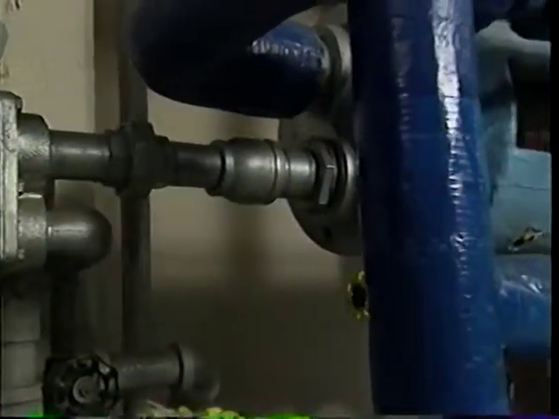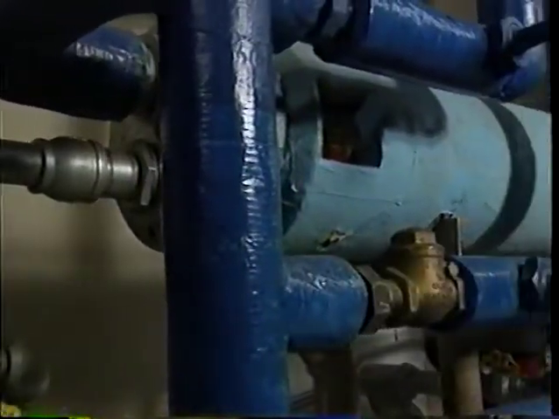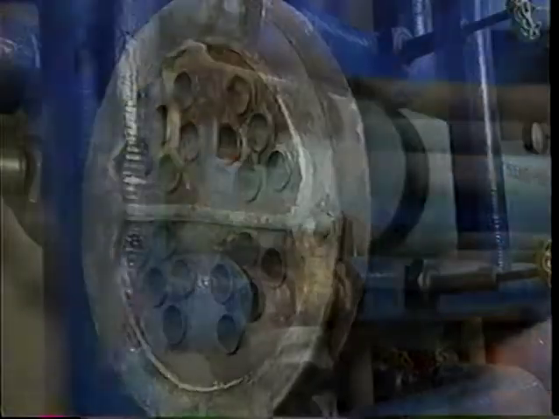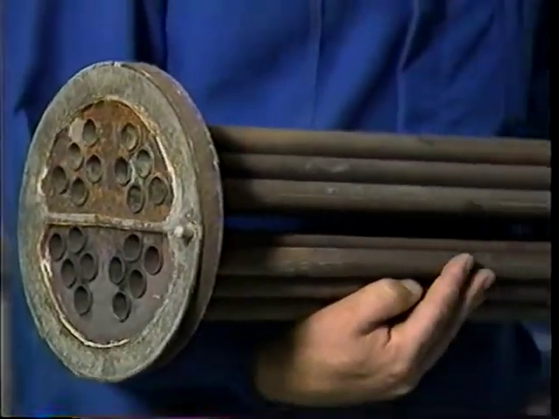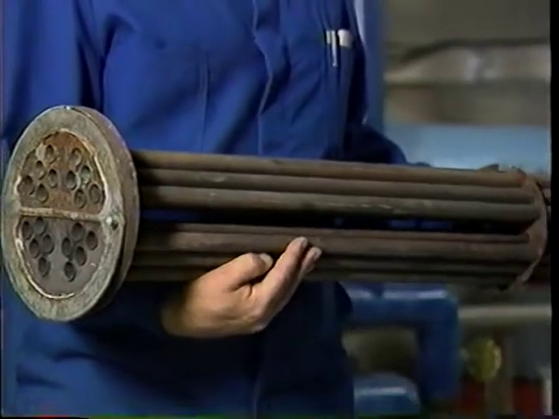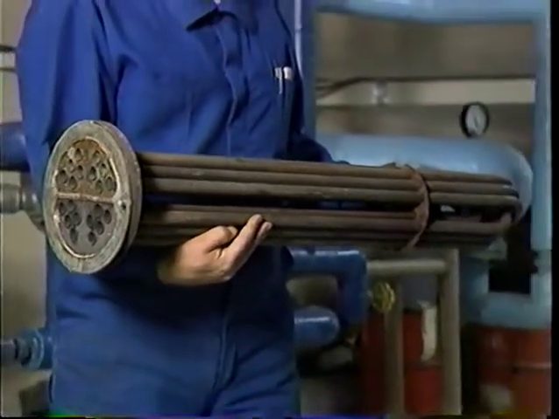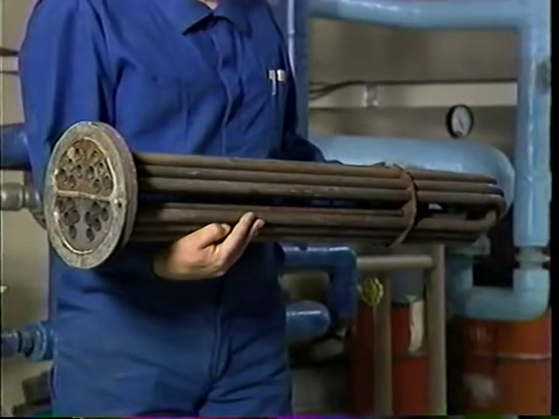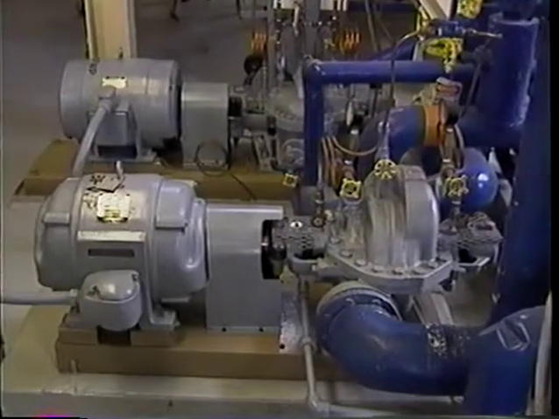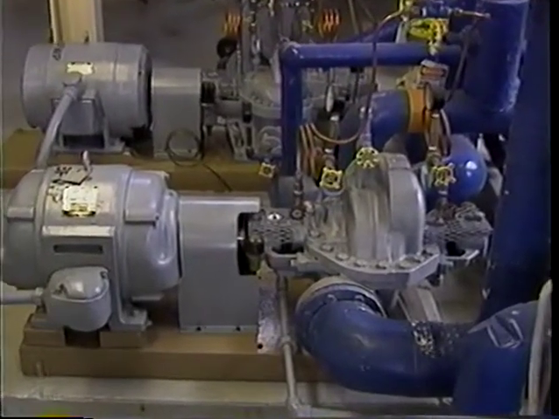Closed feedwater heaters have a large number of tubes inside an enclosed steel vessel. Steam and water do not come in contact, but feedwater goes through the tubes and steam is allowed in the vessel to preheat the feedwater. They are located on the discharge side of the feedwater pump.